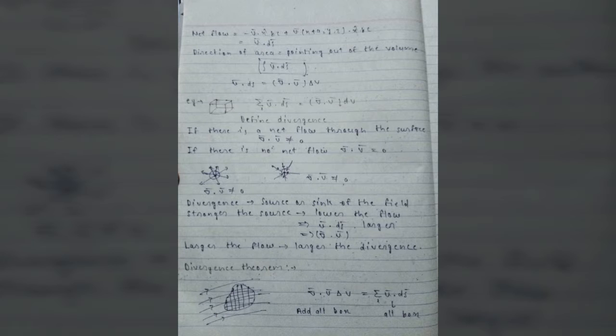If there is a net flow outside, through the surfaces, notice that this is a positive quantity, so divergence of v is not 0. If there is no net flow, divergence of v is 0.